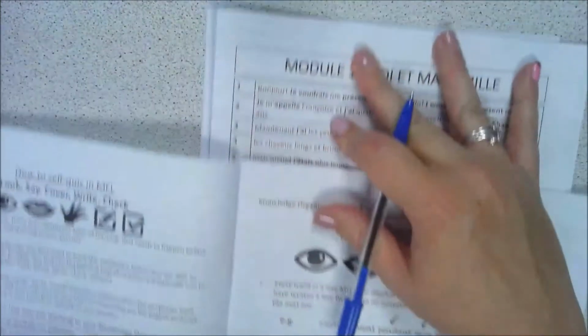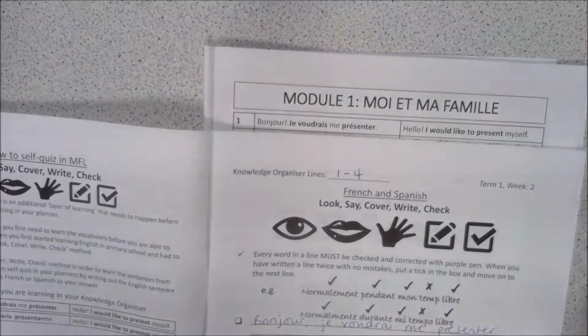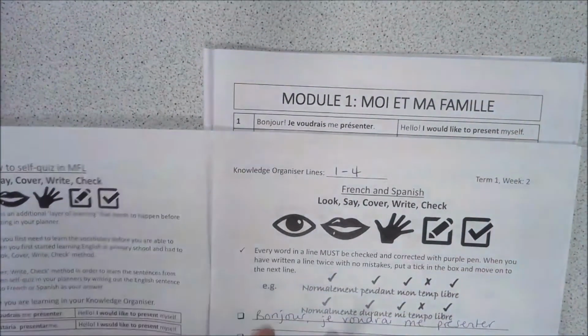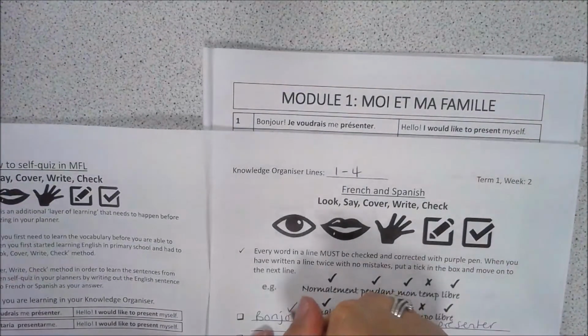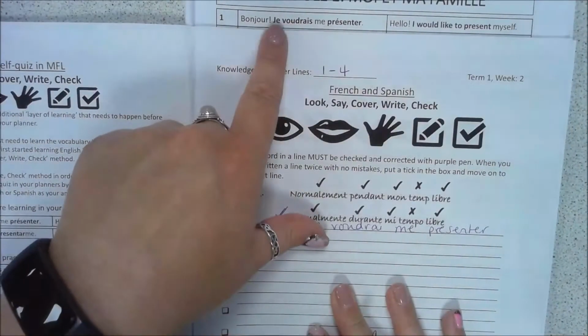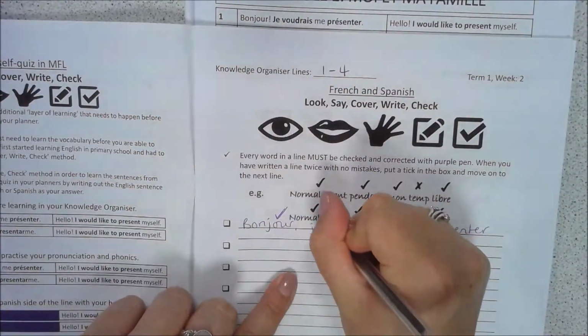When you are doing your checking, you need to use your purple pen. You need to check each individual word. So we've got bonjour, bonjour. If it's correct, give yourself a tick with your purple pen. Je. Correct, give yourself another tick.